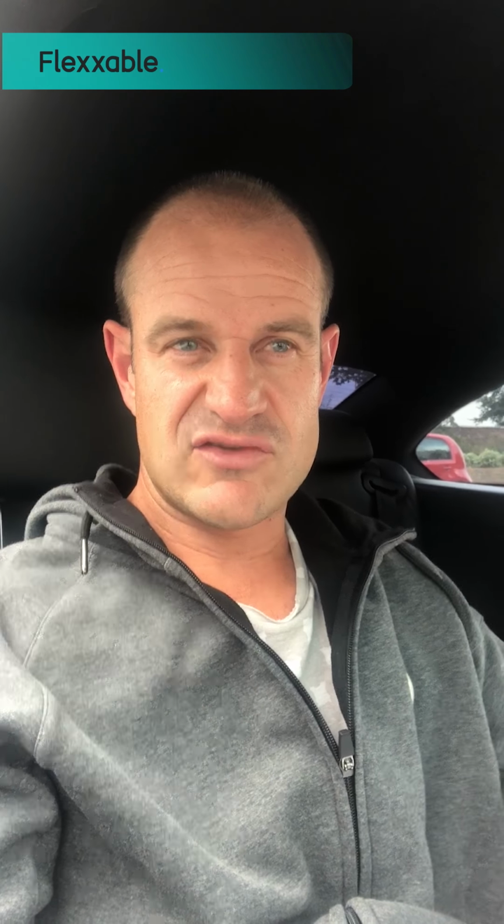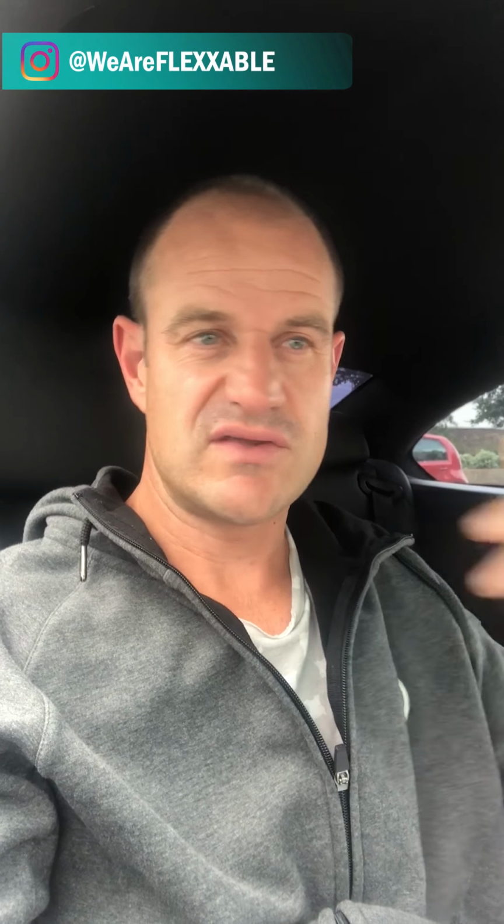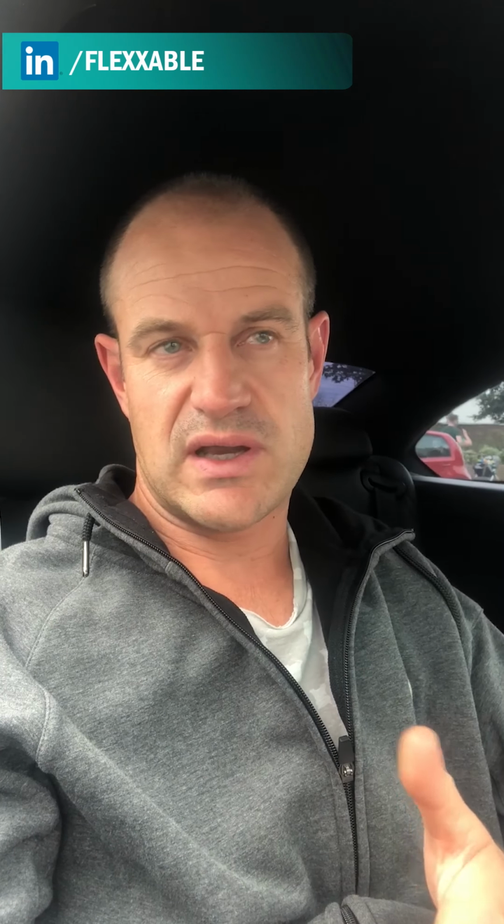And then the next hook might be potentially a cost hook. People might not know that they can get private medical insurance for say £10 a week or whatever that figure is. And then another hook needs to be researched at that point in time.